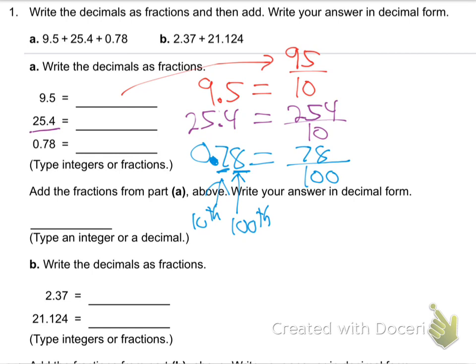Now, they want me to add these fractions together. So, how am I going to add these fractions? Add the fractions and write your answer in decimal form. Add them up and write your answer in decimal form. Okay. So how am I going to add those 3 fractions? Well, to add or subtract fractions, the denominators have to be the same, don't they? Common denominator. So I've got to make all 3 of those have the same denominator.